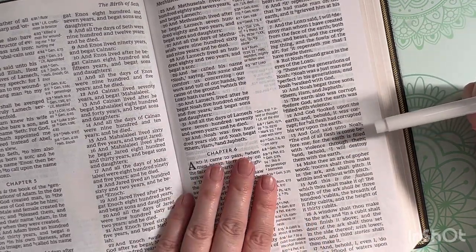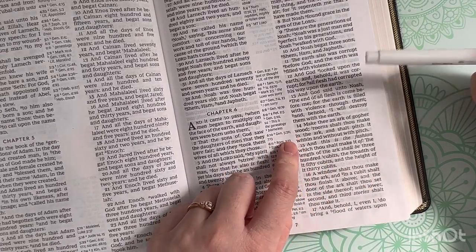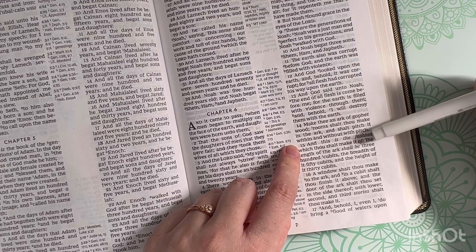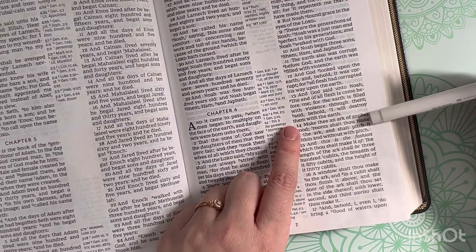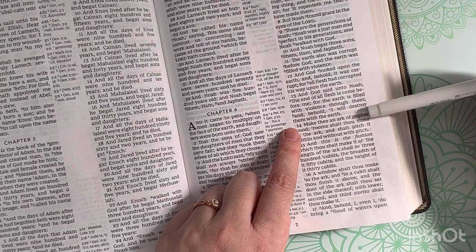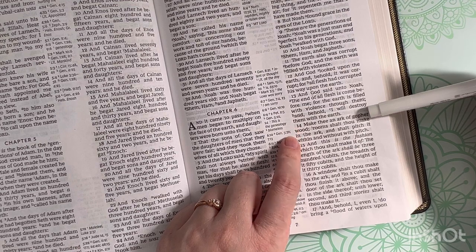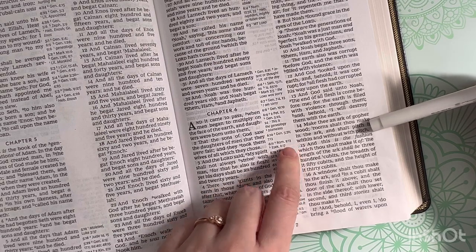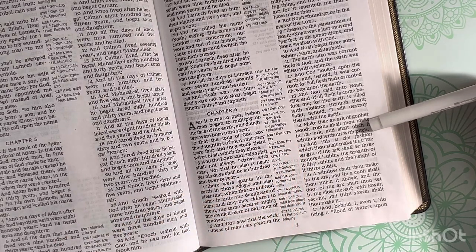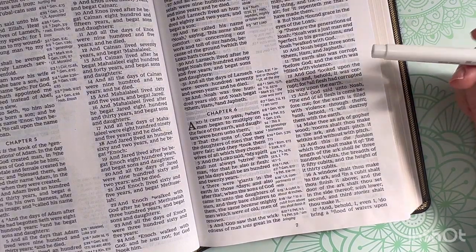Make thee an ark of gopher wood, rooms shalt thou make in the ark, and thou shalt pitch it within and without with pitch. So he's telling Noah, I want you to make this ark, and I'm going to give you the exact instructions on how to do it. I want you to put pitch inside of it, and I want you to put pitch outside of it. This pitch is a waterproof solution, so that way they did not sink. And this is the fashion which thou shalt make of it.